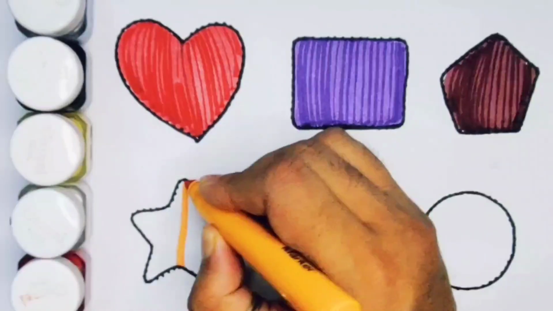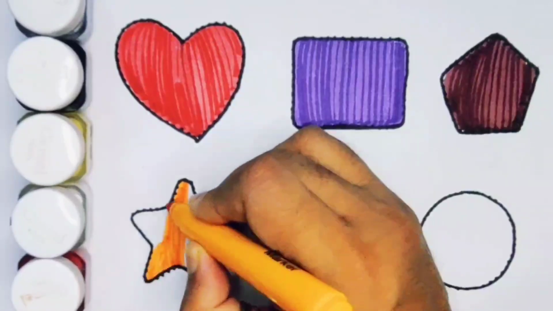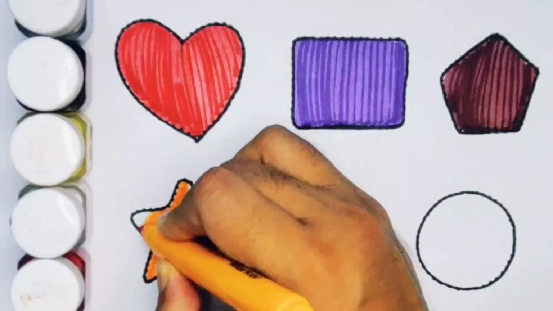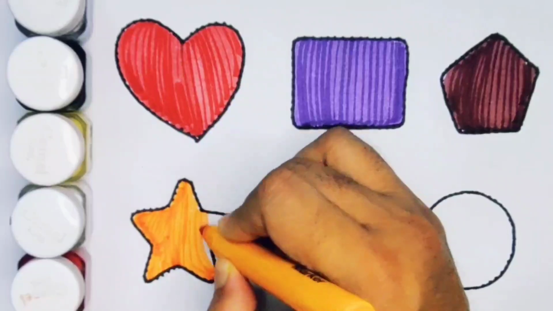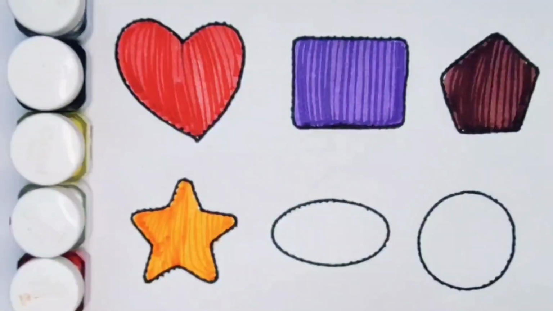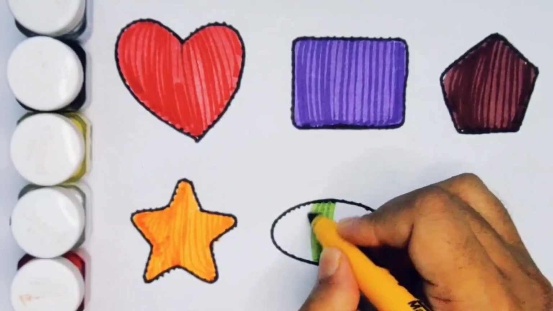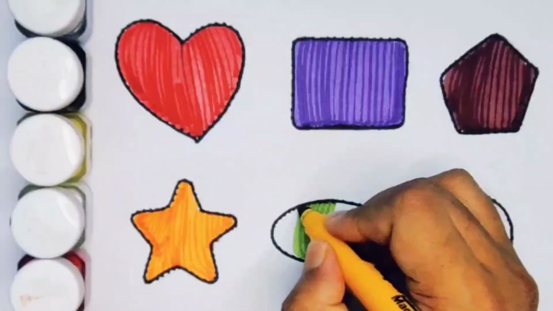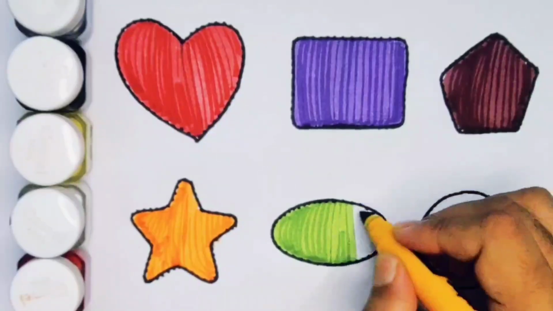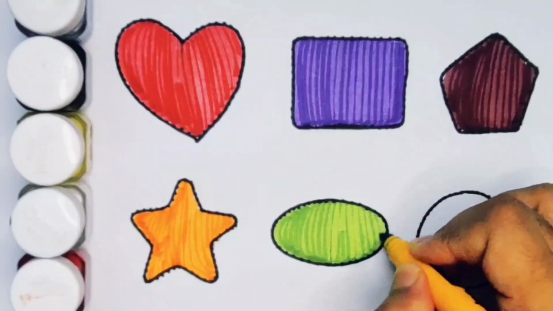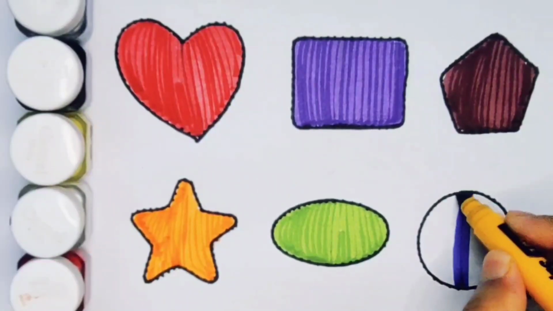Next, orange color, star. Next, green color, oval. Next, blue color, circle.